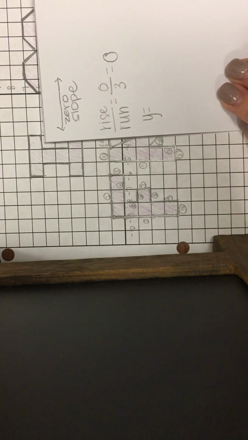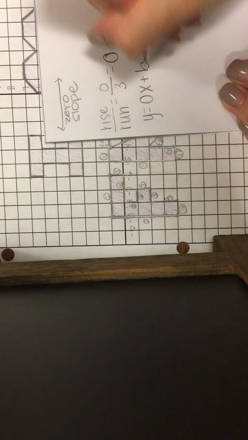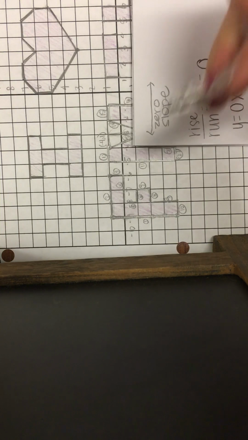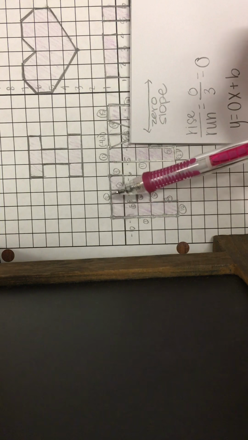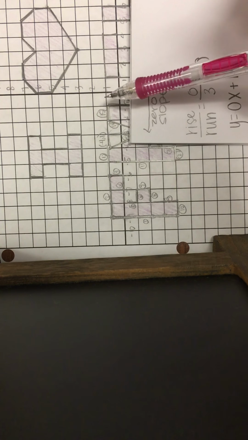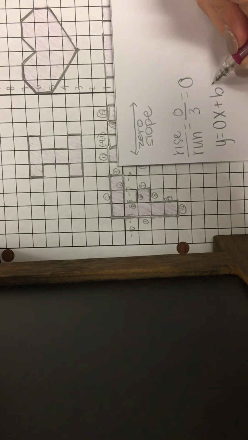Again, y equals mx plus b, where m is our slope and b is our y-intercept. Now, to find the y-intercept of this line, I would just extend this line out or follow it over to my y-axis. And you can very clearly see that that is a positive 1.